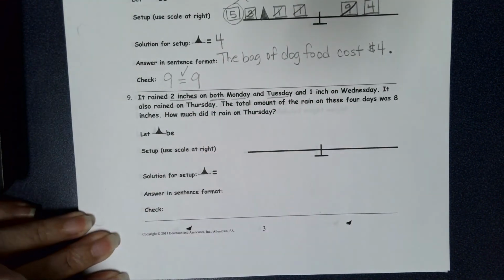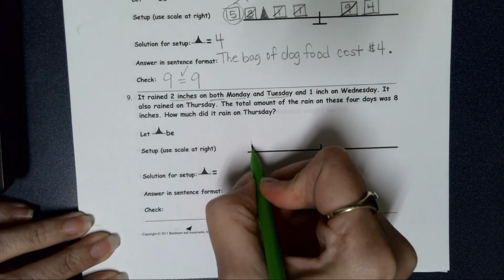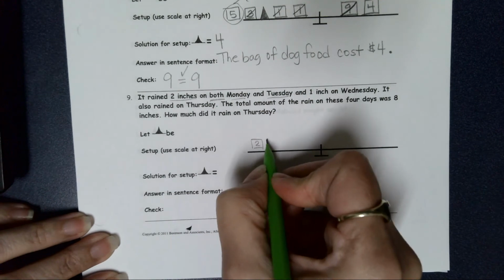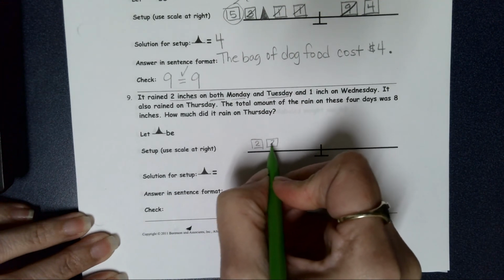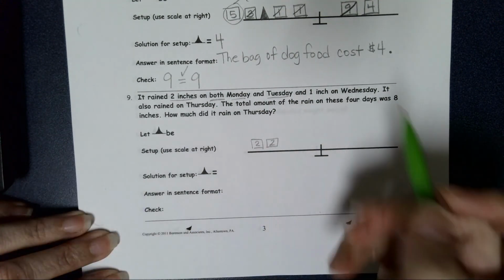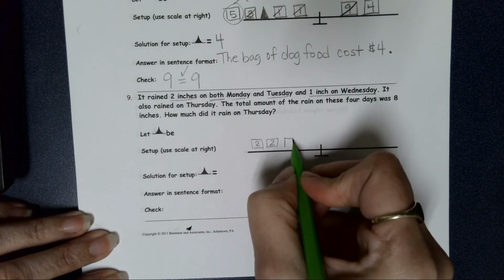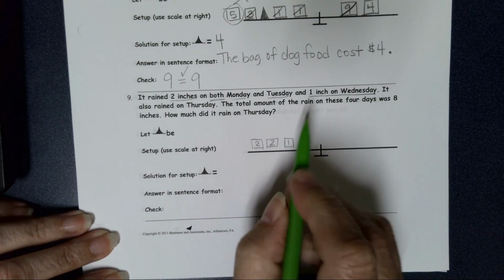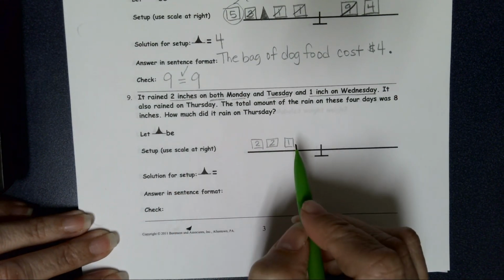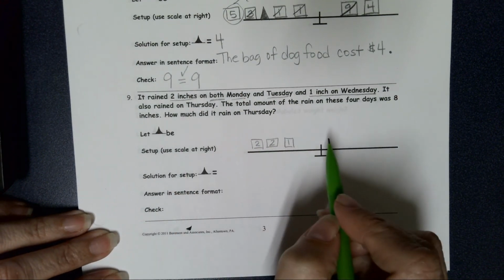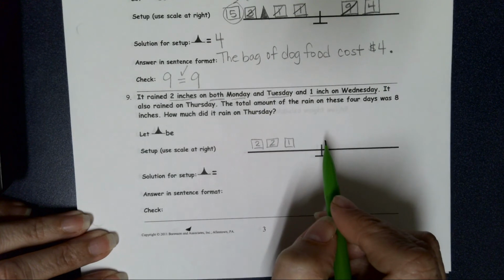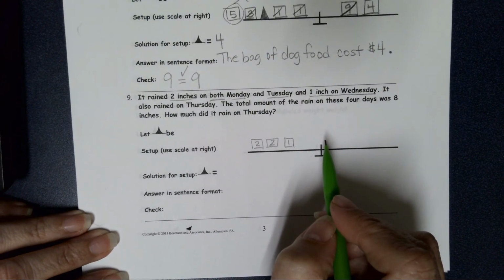So how many days did it rain 2 inches? Monday and Tuesday is 2 days. So I'm going to do a 2 for Monday and a 2 for Tuesday. And then it says, and 1 inch on Wednesday.